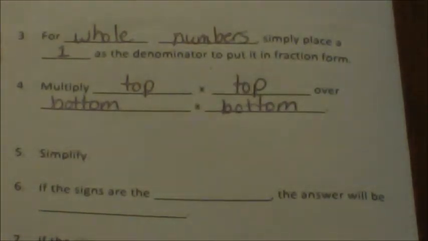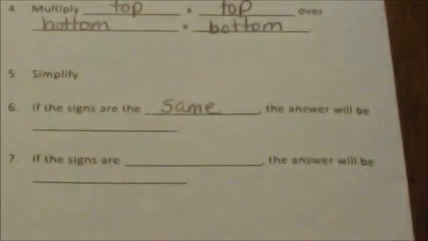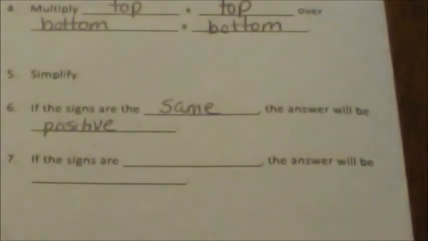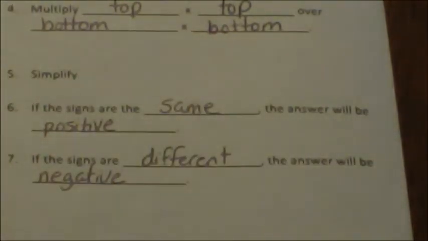Okay, step 5 says to simplify. Steps 6 and 7 are the same rules for multiplication as they were with integers. If the signs are the same, the answer will be positive. If the signs are different, the answer will be negative. That's the cops and gangster example that I gave you in class. So there's your notes. Now we're going to do some examples.